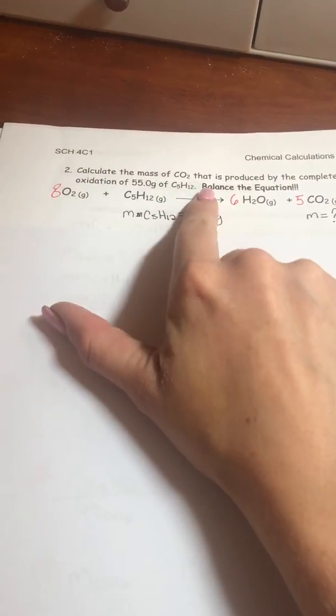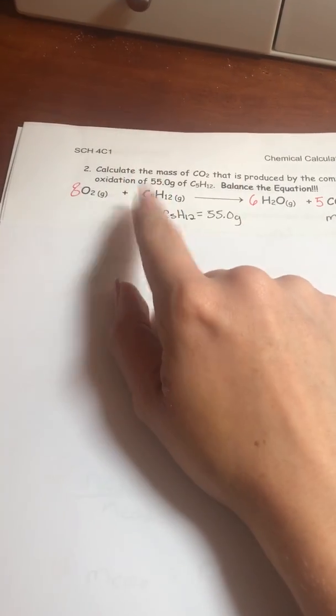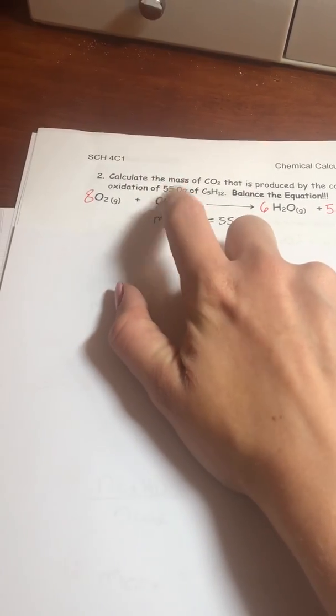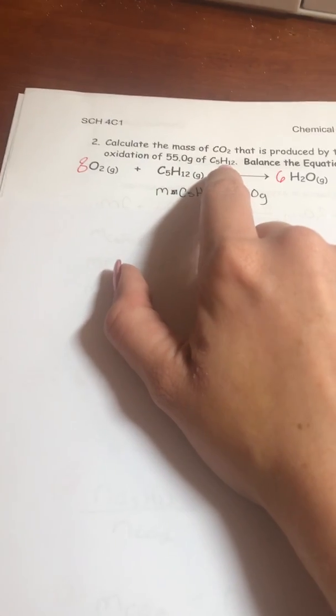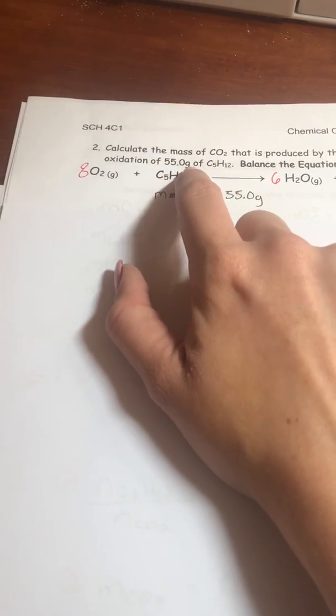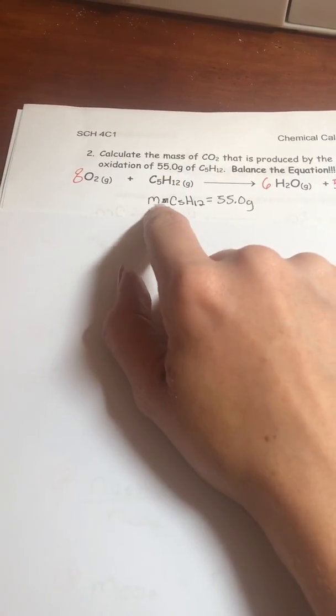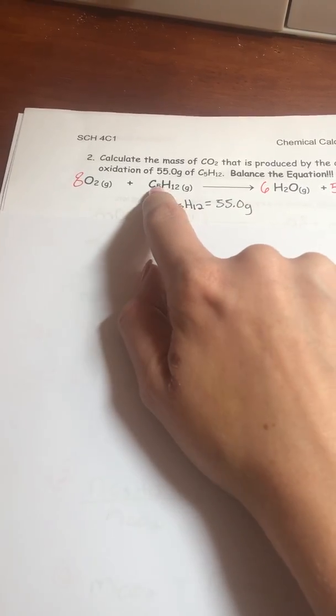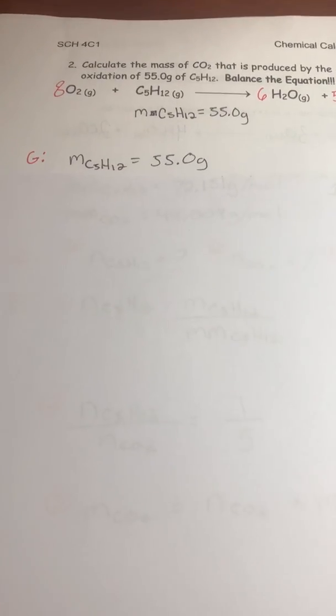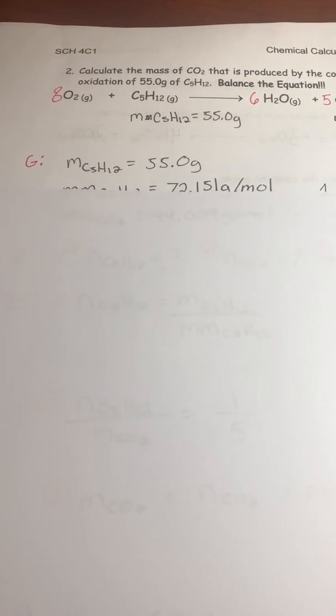First thing I had to do though is balance the equation. And then it says that I have 55 grams of C5H12. I know that grams is a unit for mass, so I put mass equals 55 grams under C5H12. Okay, so then I get into what's given. So my first given is the mass of C5H12.